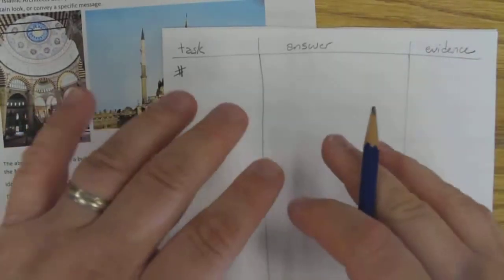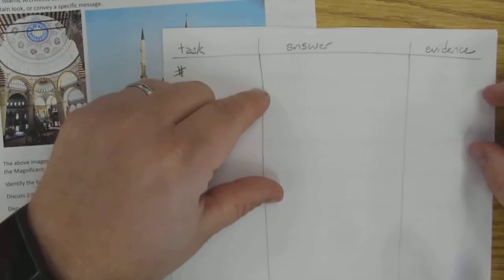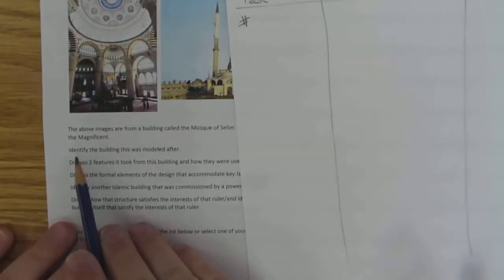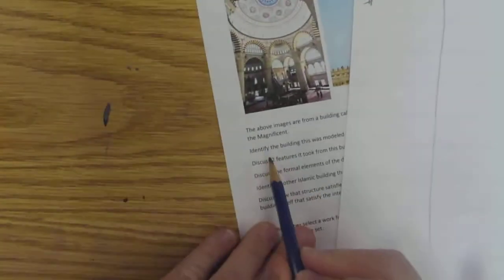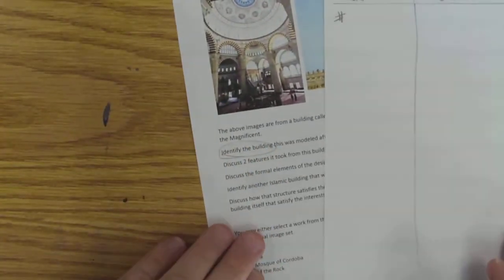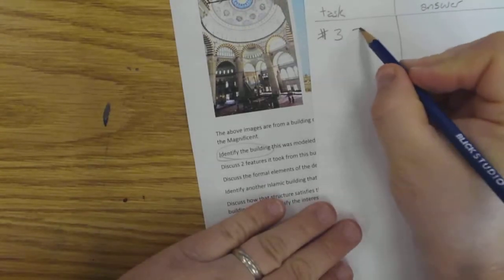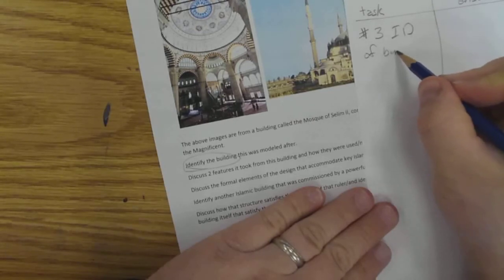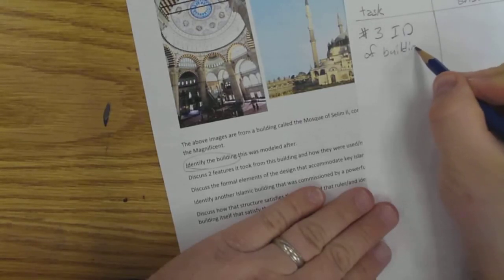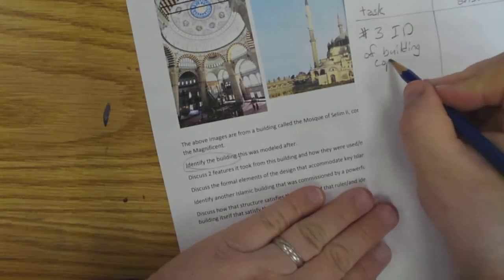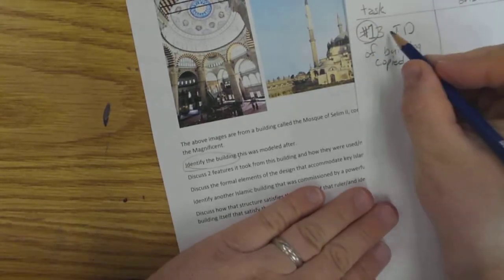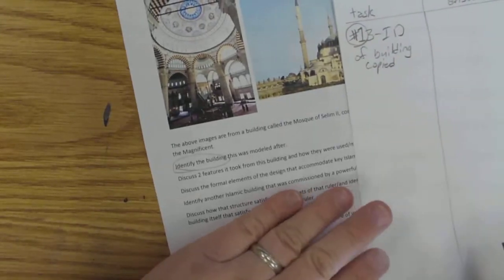Okay? Because remember, you can make all the statements you want to, but unless you support it with some actual evidence, you're not going to get full credit. And not every task is going to have evidence that you have to say. So for example, it says to identify the building this is modeled after. Okay? Again, identify the building. So guess what? I have to give 3 IDs of the building it was modeled after or copied. Okay? That is task number 1. Is to give 3 IDs of building copied, okay?